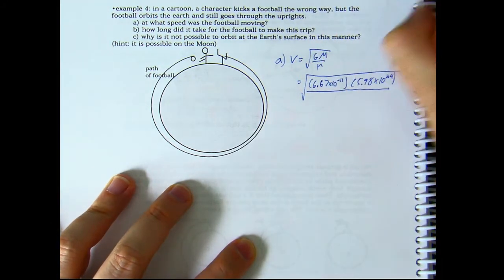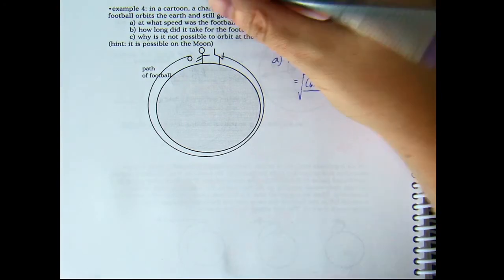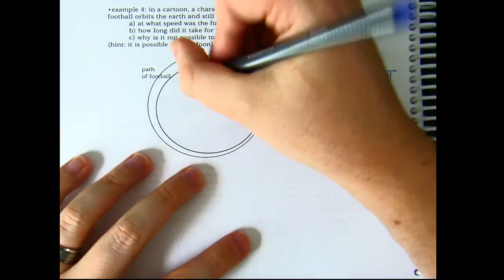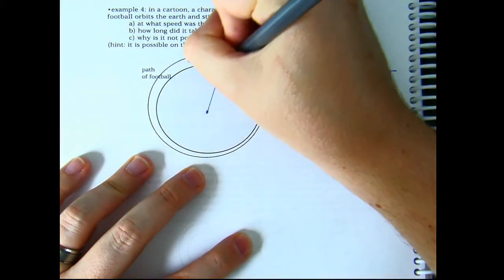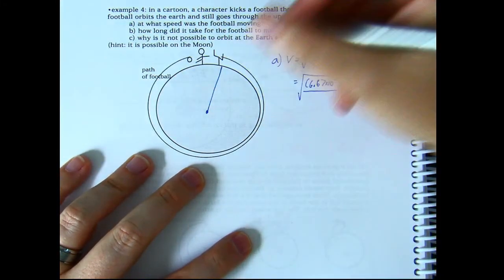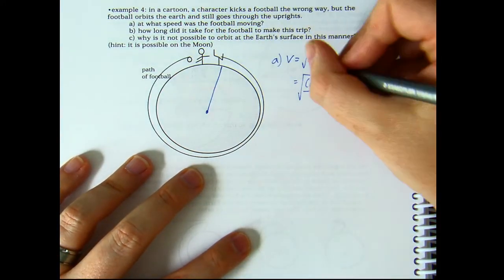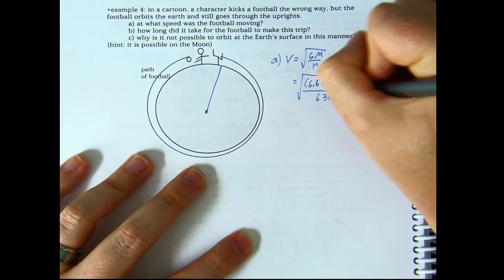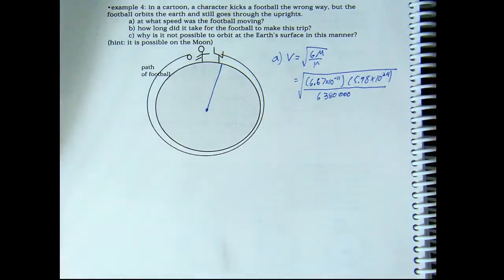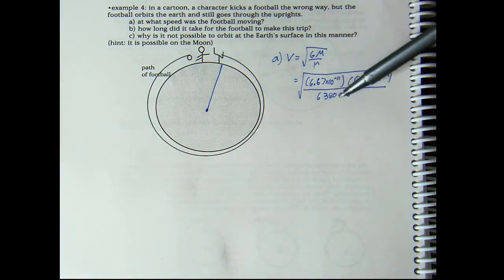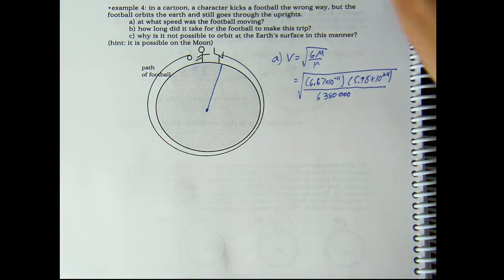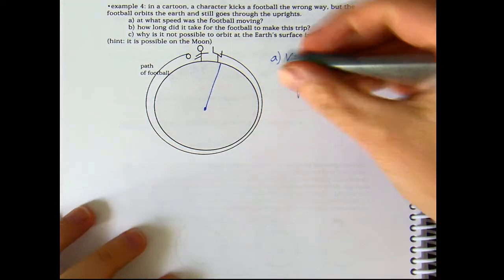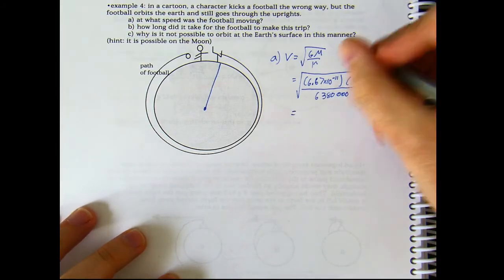And again, I know an upright is a couple meters off the ground, maybe 4 meters, maybe 15 feet. I don't actually know what that value is. But the radius of our planet is so huge that we can ignore those 3 or 4 meters. So we're just going to use the radius of our planet: 6,380,000 meters.